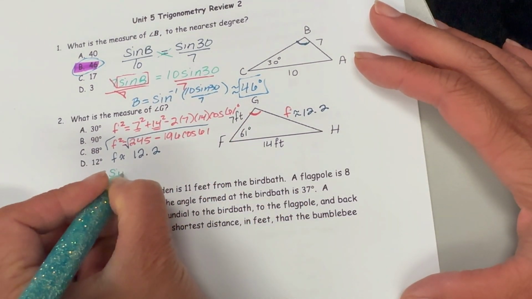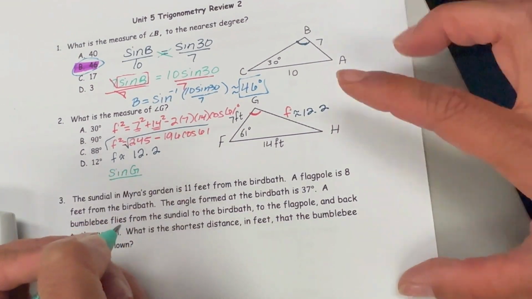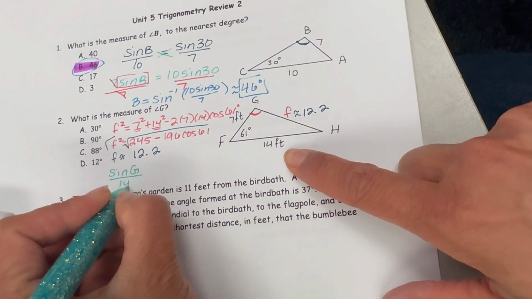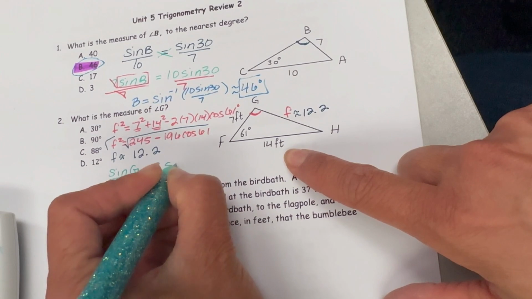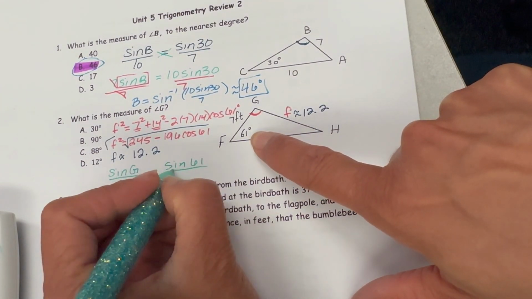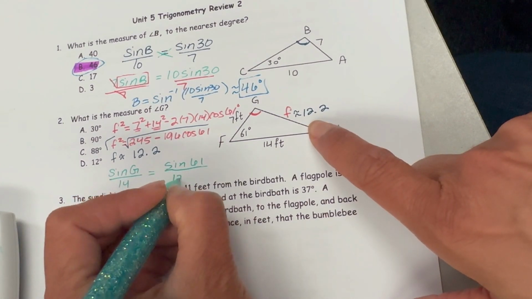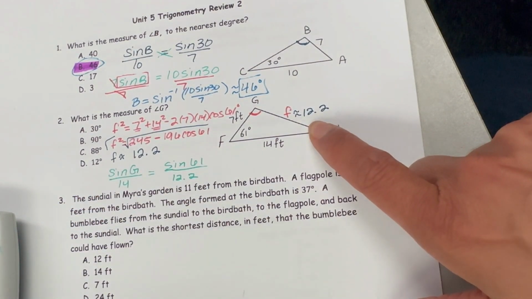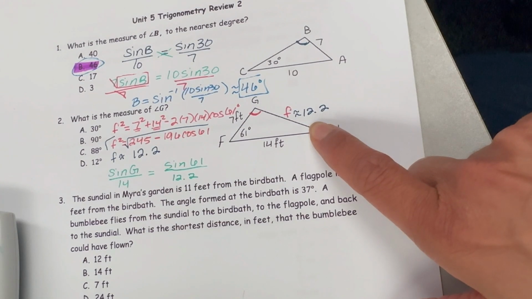So sine of angle G, because I don't know what it is, over its opposite side, which is 14, equals sine of 61. I do know that angle. Over its opposite side, we just found it, is 12.2. And then we cross multiply.